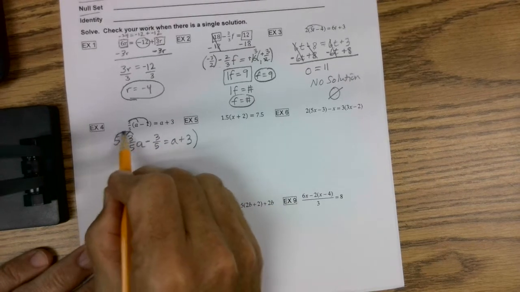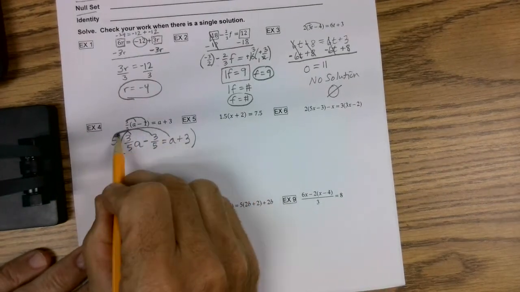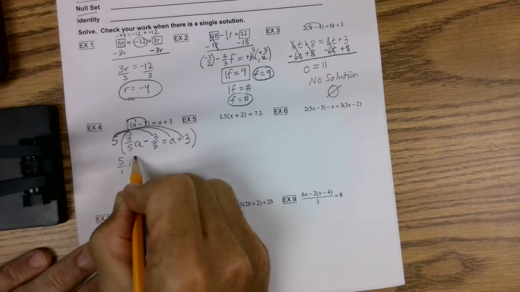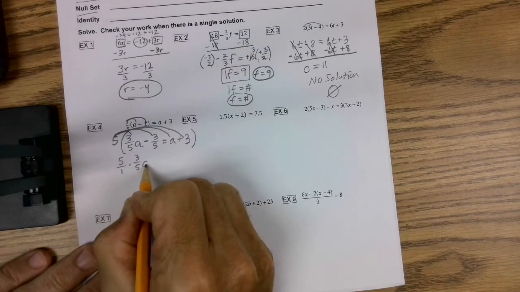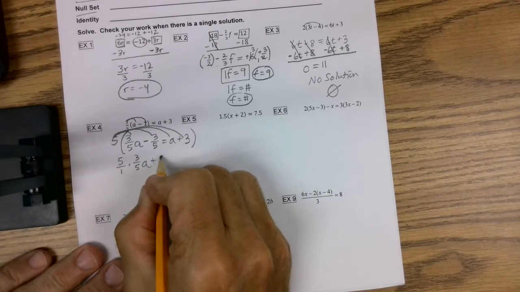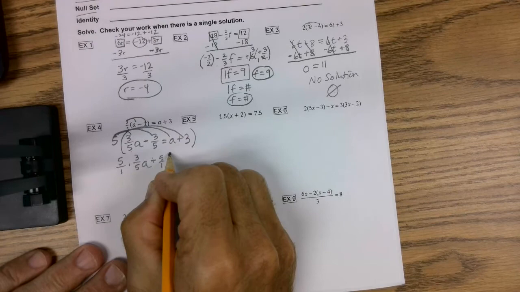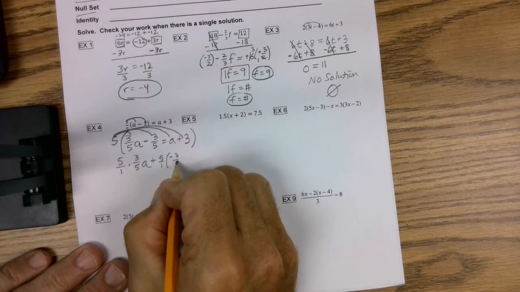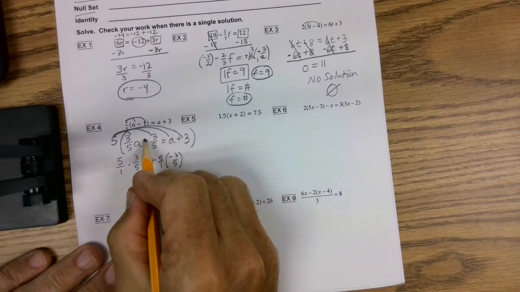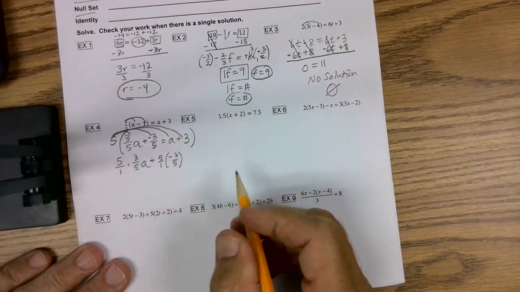So I'm going to multiply, multiply, multiply, multiply. Now I'm going to show my work. 3/5 a, and then plus, I'm going to go ahead and put a plus there, 5 over 1 times negative 3/5. That negative comes from that minus. In other words, I just kind of thought of it like that.